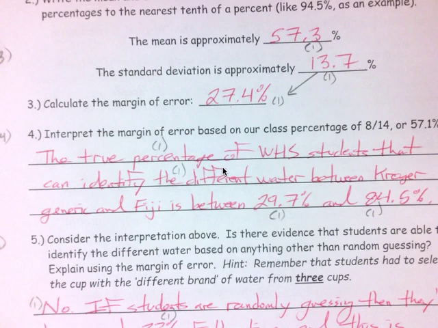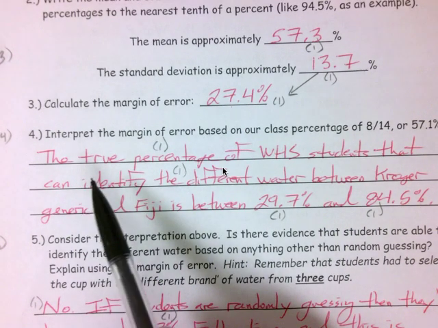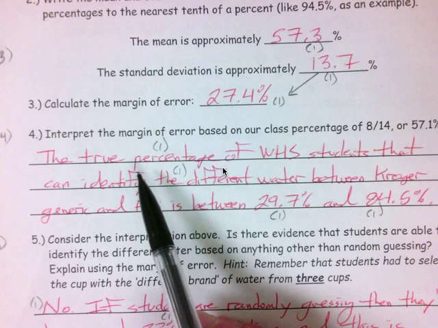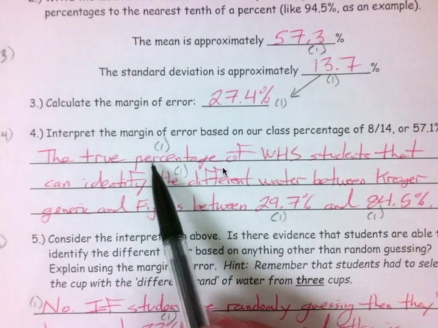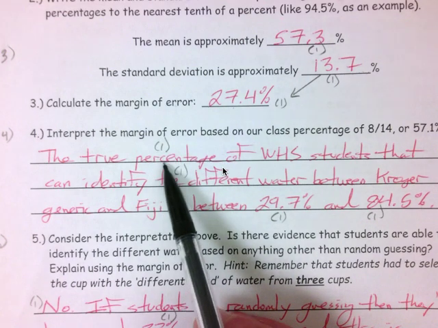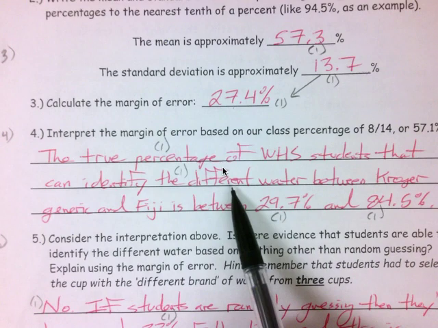Now, we've done number 4 a number of times. We did a number of examples in class, and I really do expect you to write this specifically and in context. So the margin of error, we're trying to come up with a range that tries to capture the truth. We'll describe that truth. We're trying to capture a percentage, and it's a percentage of what? Of students that can identify the different water.